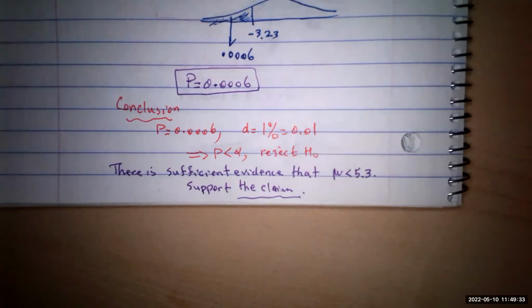So what's the question? Suppose we know the population standard deviation for everybody.